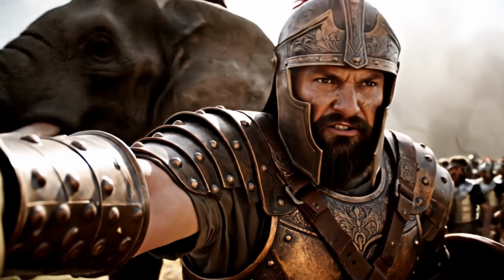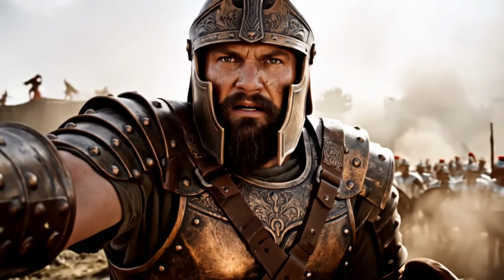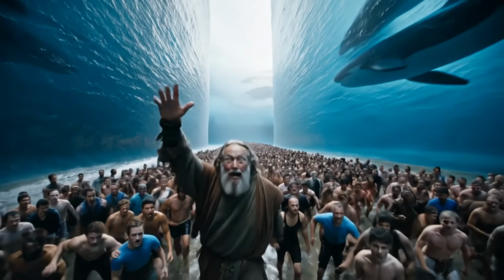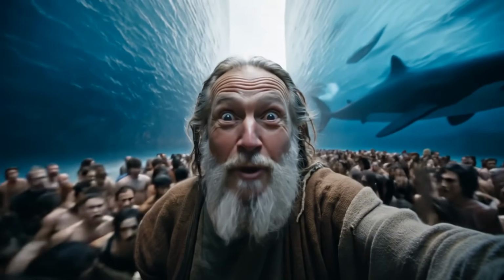Surprise them with elephants. The legions are breaking. They have never faced such fear. Hey guys, quick update. We are literally walking on the bottom of the sea right now.